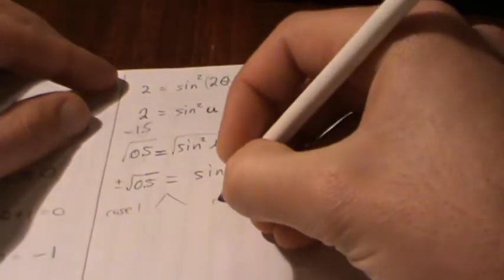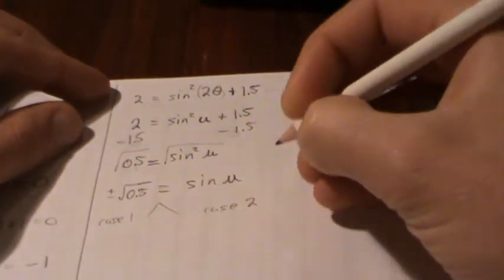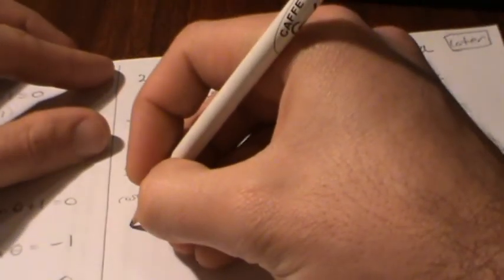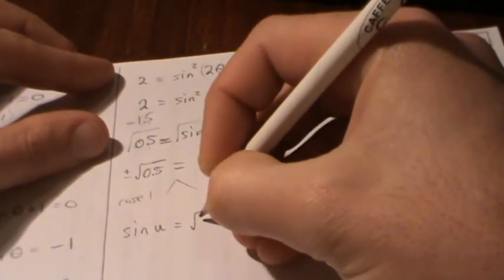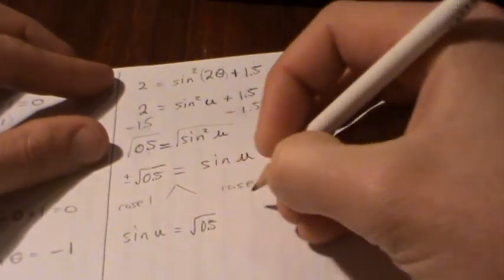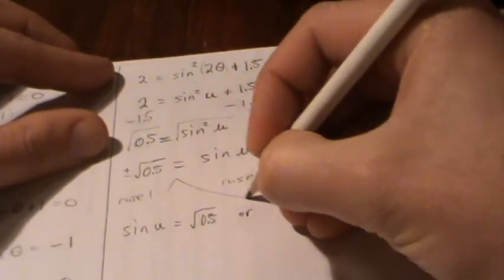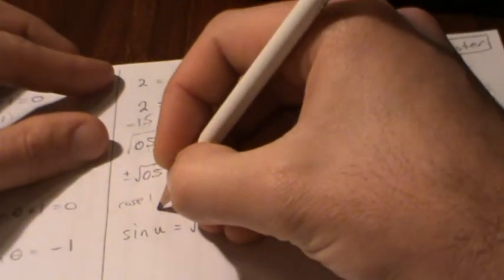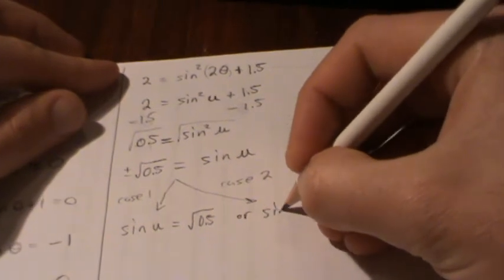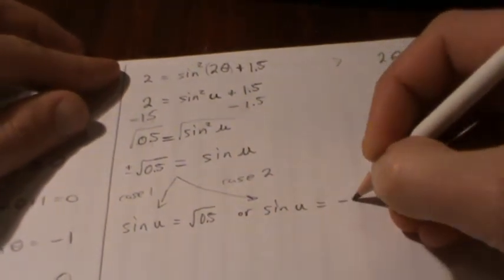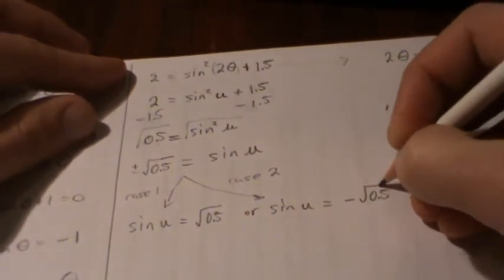I've got two situations. Case 1, case 2. I have where the sine of u is equal to a positive square root of 0.5, or where the sine of u is equal to a negative square root of 0.5.